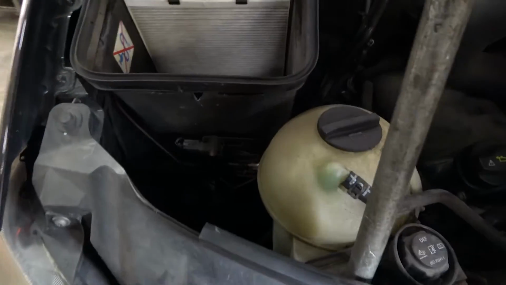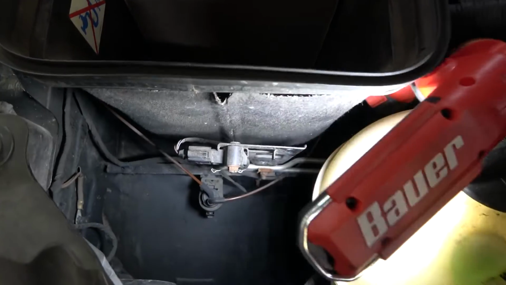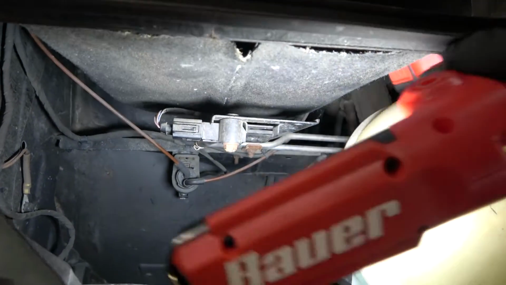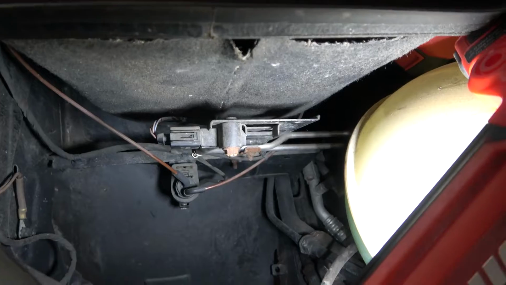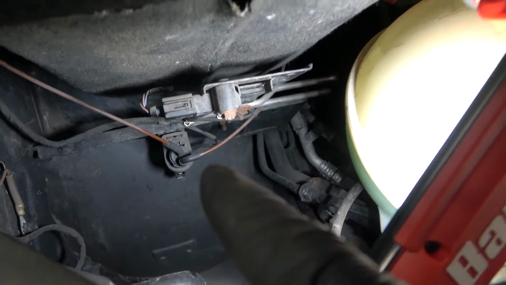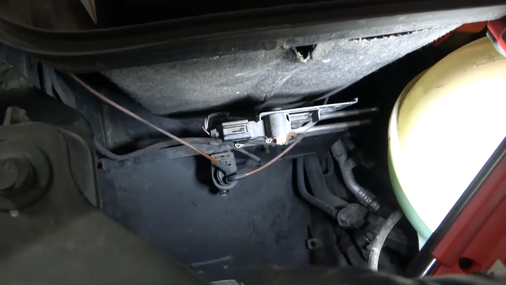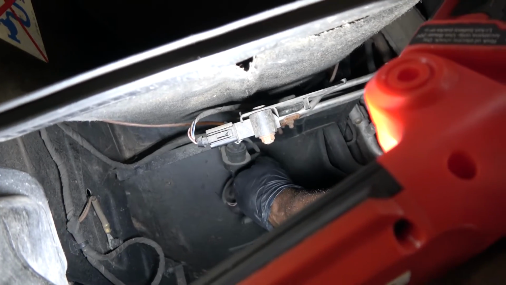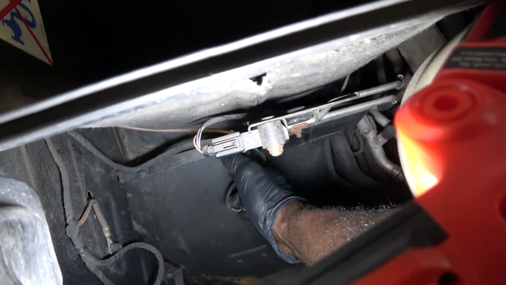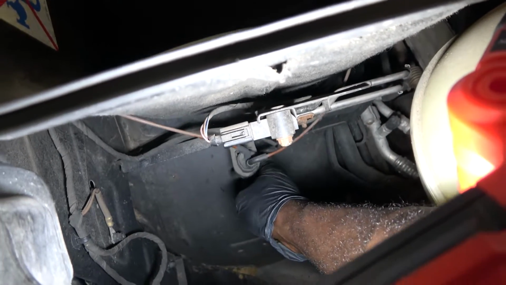So the solenoid is right over here. Okay, so our switchover valve is this guy over here. It's right below the cabin air filter housing. There are two wires down here at the electrical connector of the solenoid.